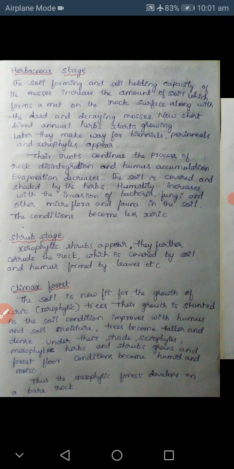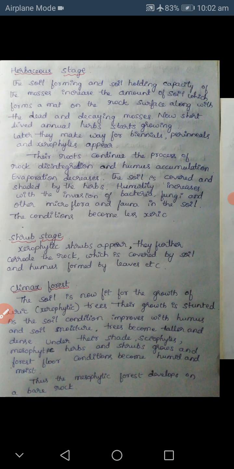As the soil condition improves with humus and soil moisture, the trees become taller and dense. Under their shade, the xerophytes, mesophytic plants, and shrubs grow, and forest floor conditions become humid and moist. Thus, the mesophytic forest develops on a bare rock.